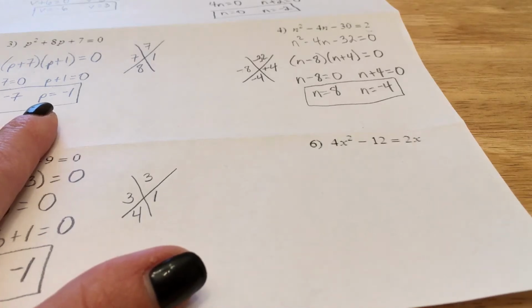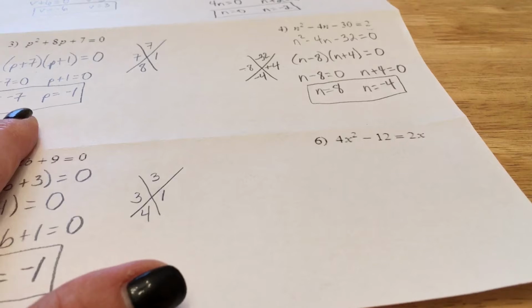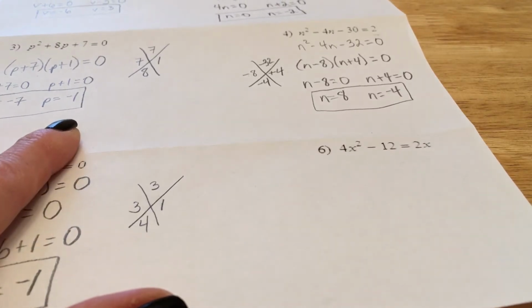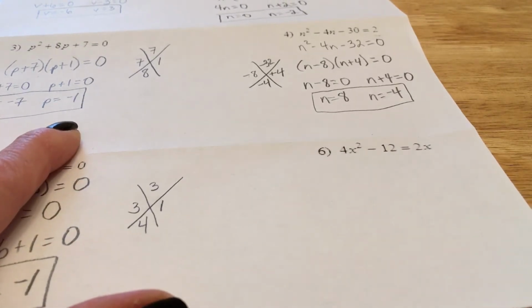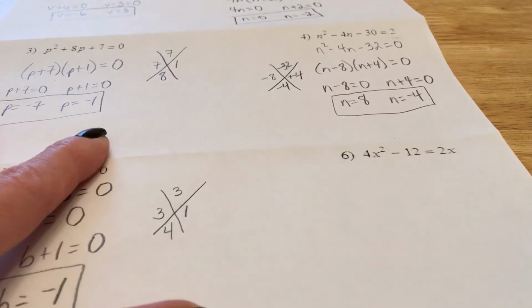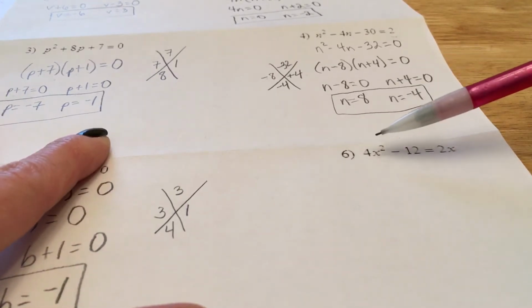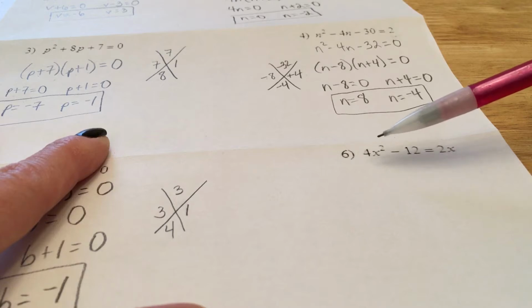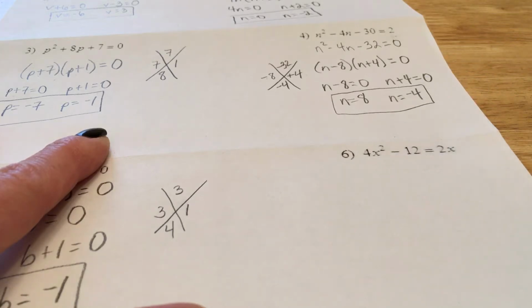Okay, so number 6 has all kinds of things going on, and it's definitely the hardest problem on here. So we need to look at a couple things. The first is that we definitely do not have a leading coefficient of 1. So that tells us we're either going to have to use the greatest common factor method, or we are going to have to use that harder diamond problem.